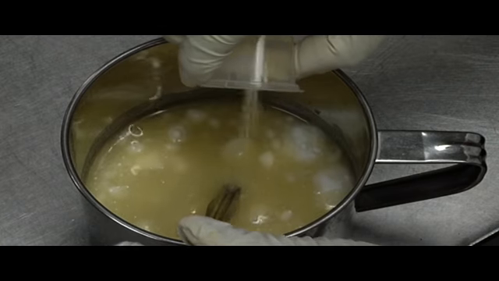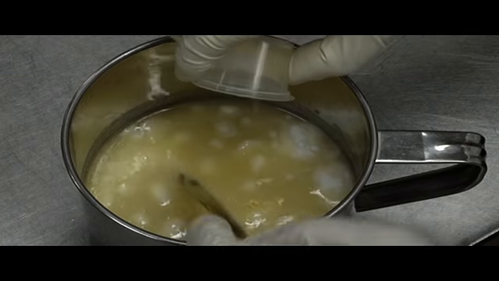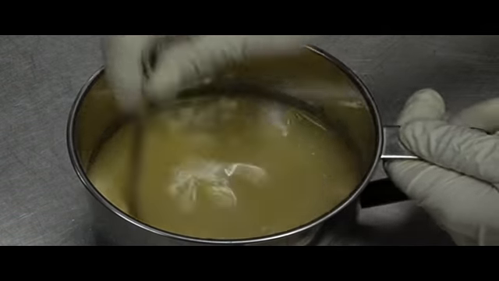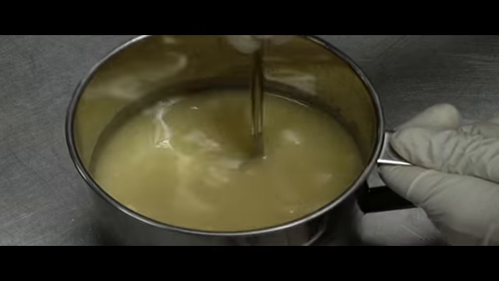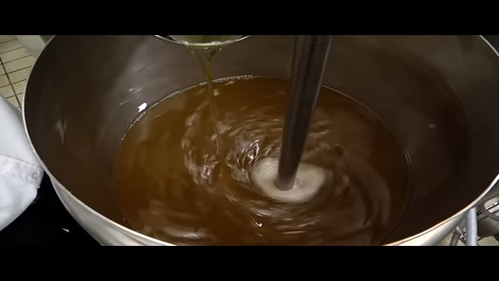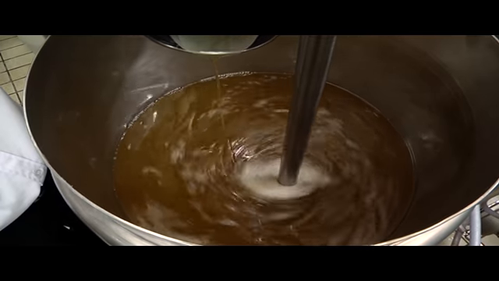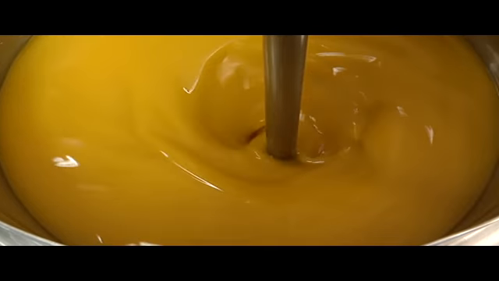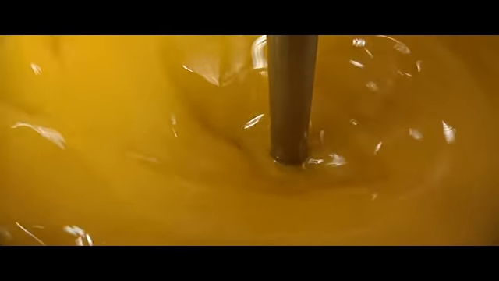Emulsifiers such as mono and diglycerides should be first dissolved in a small volume of the oil and fat blend, preferably in the ratio of 1:4 at 65 to 70 degrees Celsius. The mixture is then incorporated into the main bulk of the oil and fat blend in the tank under continuous stirring at temperatures ranging from 50 to 60 degrees Celsius.